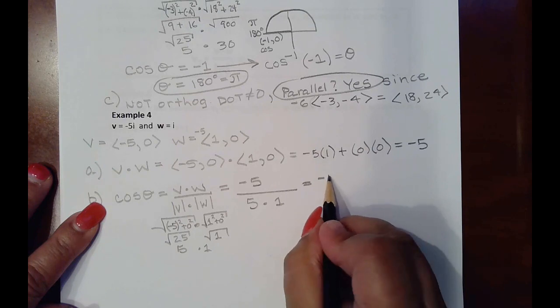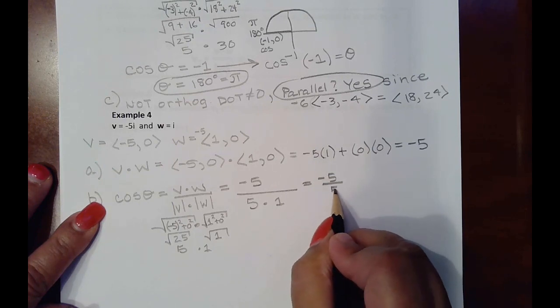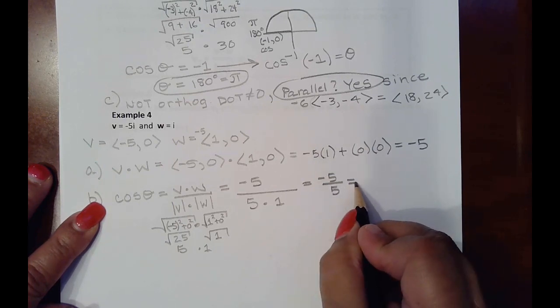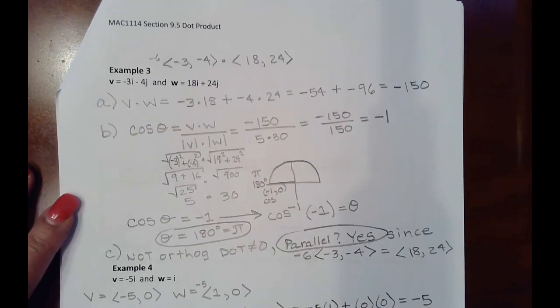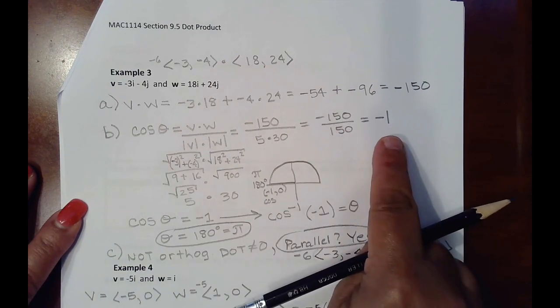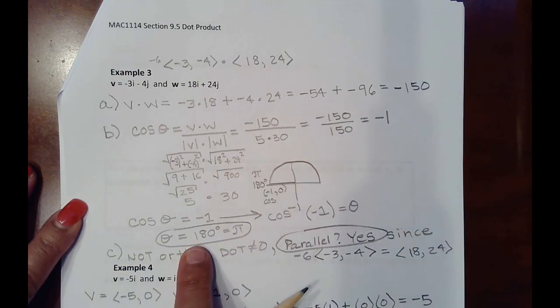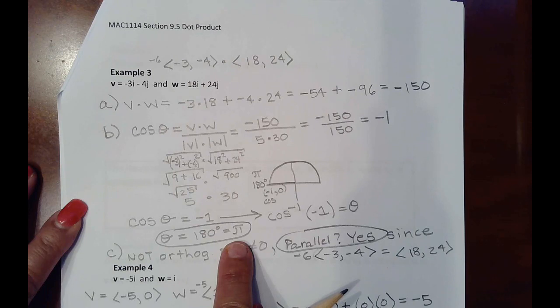Okay, so this is negative 5 over 5, which is equal to negative 1. What is the angle associated with negative 1? We just talked about this in example 3. When the cosine of theta is negative 1, that means your theta is 180 degrees, or pi.